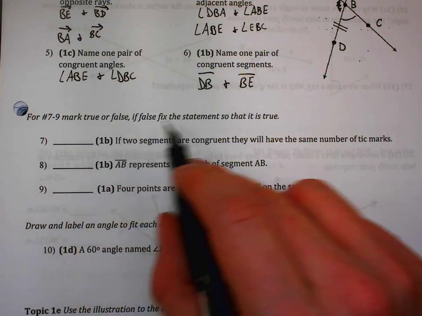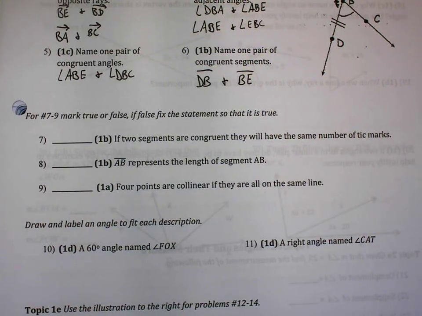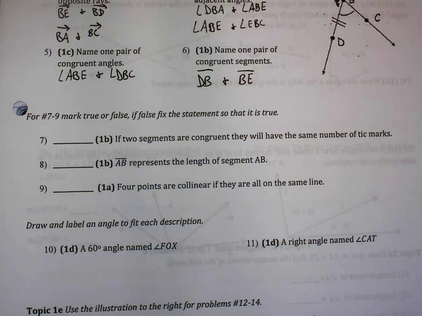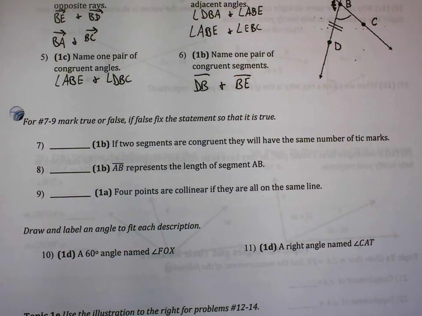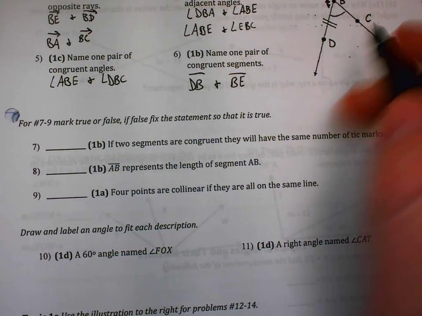Mark true or false, fix the statement if it is false, so it is true. Number 7, if 2 segments are congruent, they will have the same number of tick marks. Well, that's pretty much exactly what we just said about those. This is true.